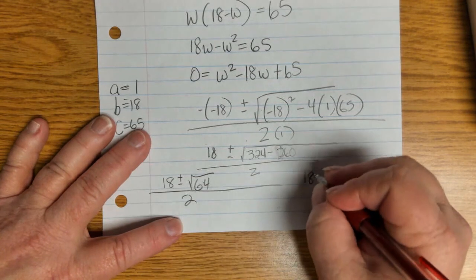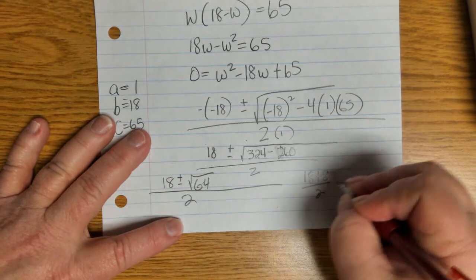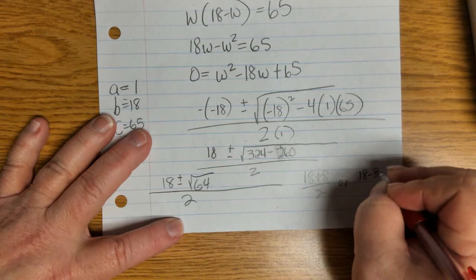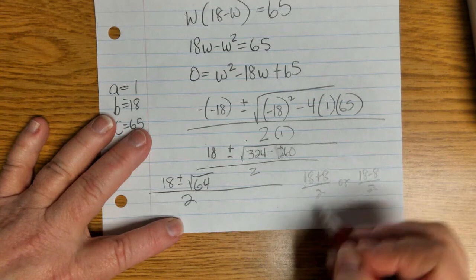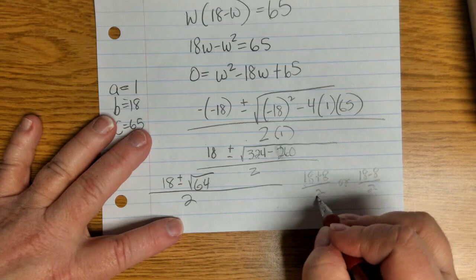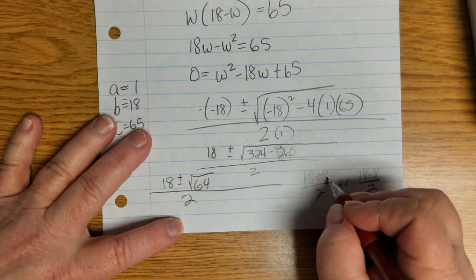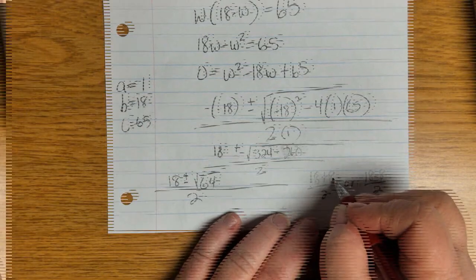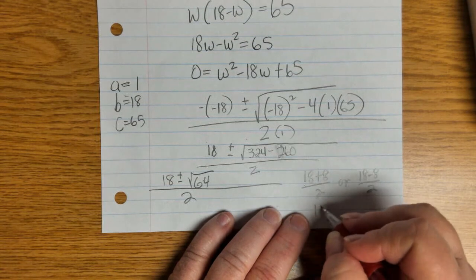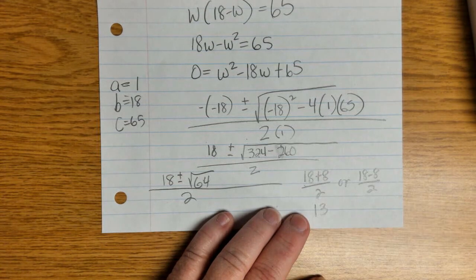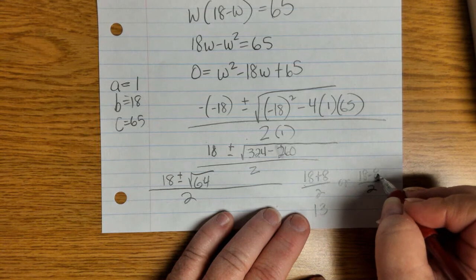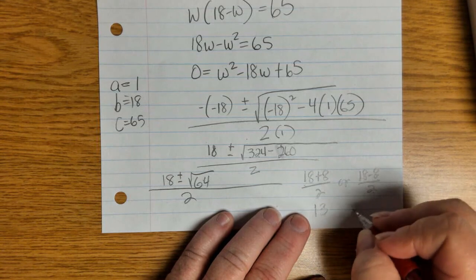So I've got 18 plus 8 over 2, or 18 minus 8 over 2. 18 plus 8 is 26. 26 divided by 2 is, what number is that? 13. Oh, and 18 minus 8 is 10. 10 divided by 2 is 5.